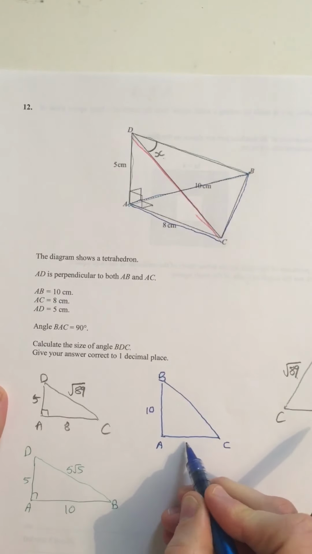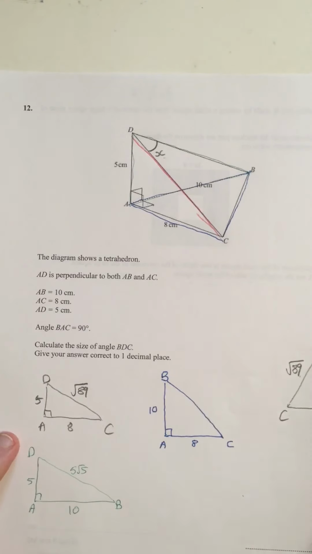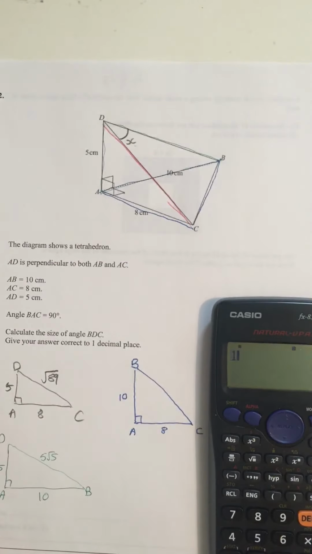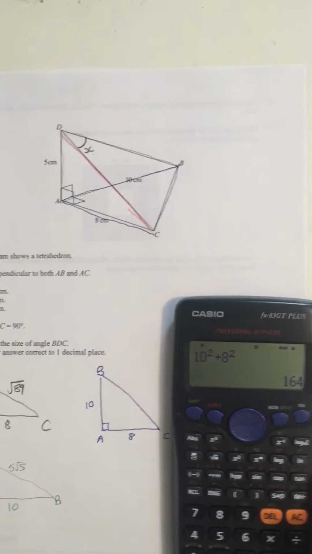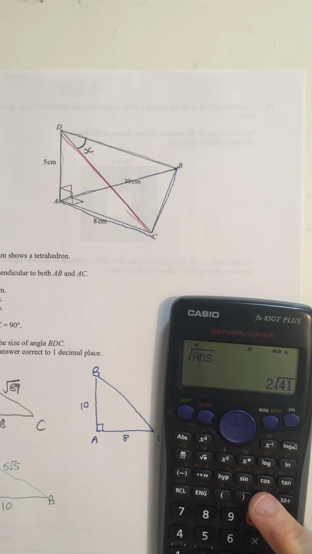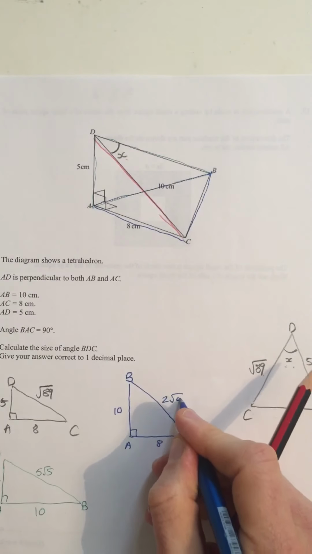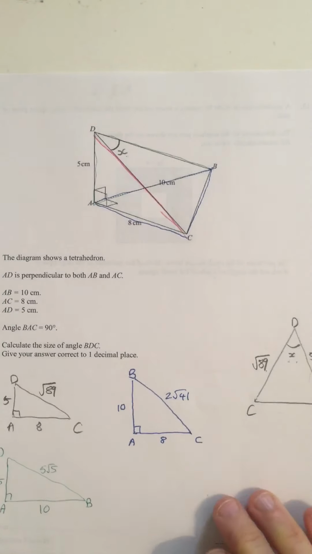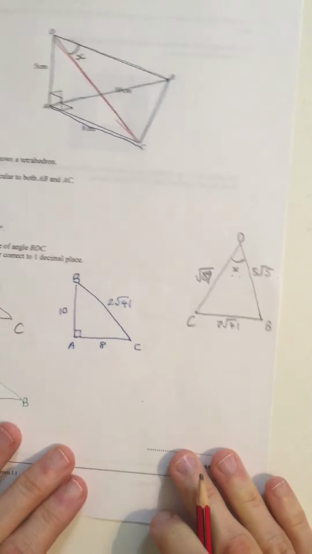I know AC is 8. So again, let's do a bit of Pythagoras here. 10 squared plus 8 squared is 164. Square root that, which is 2 root 41 or 12.806, and so on. But again, we'll just leave it as 2 root 41. So we know this side here is 2 root 41.